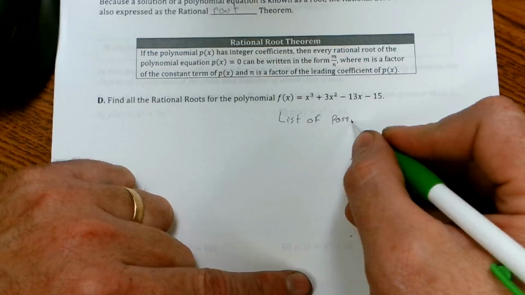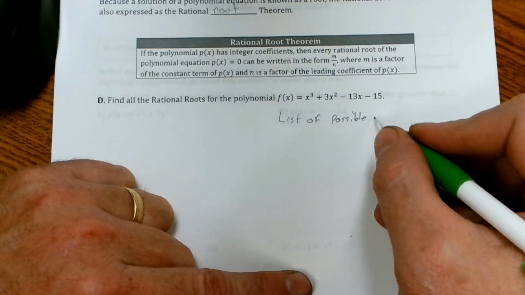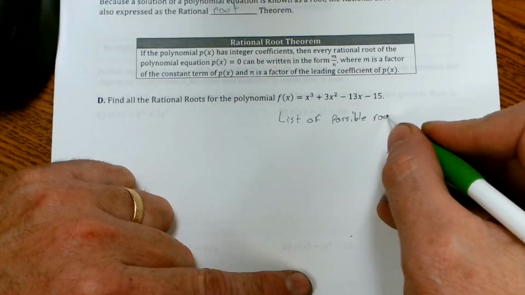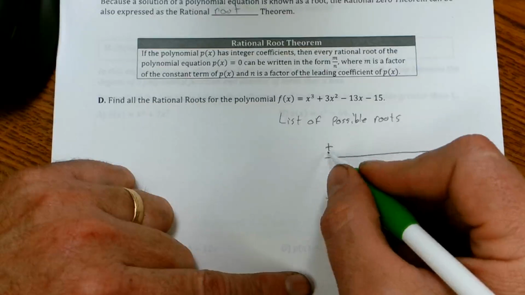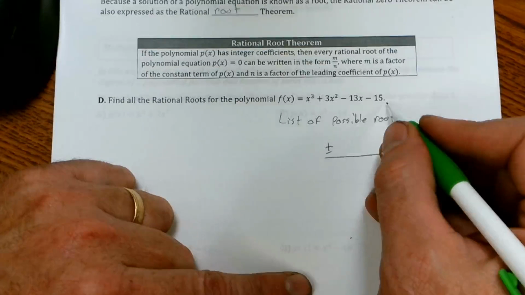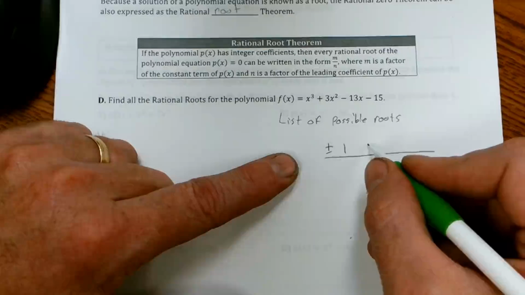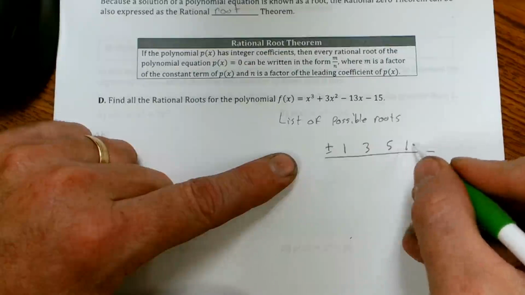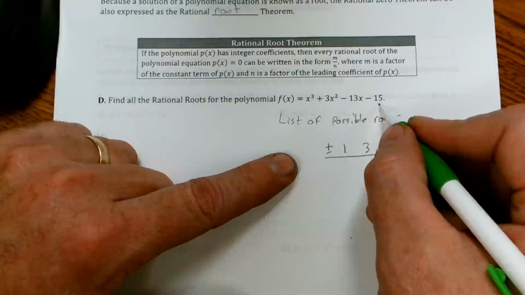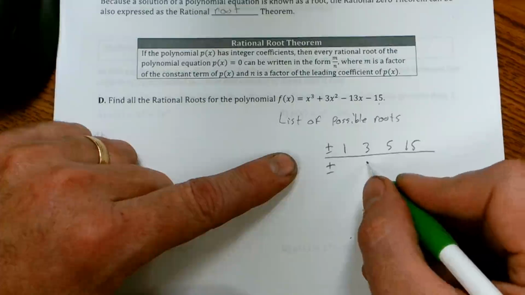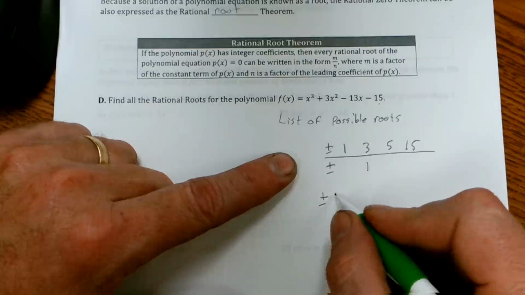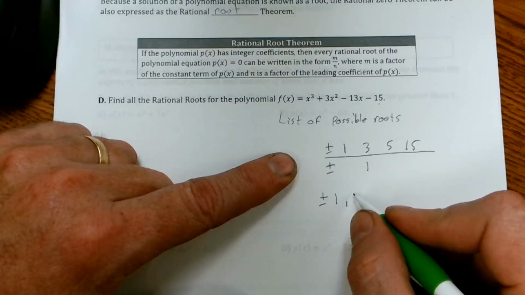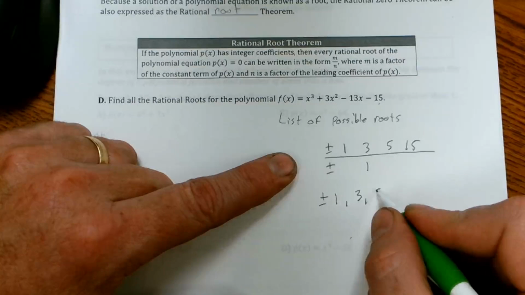So I'm going to do my list of possible roots. And a lot of people do it like this. What they do is they write a big line right here and say positive, negative, and list the top. So positive, negative 1, 3, 5, and 15. And those are all the factors of 15. And then on the bottom we have positive, negative 1. And if it asks for a list, you'd say positive, negative 1, 3, 5, and 15. Those are my possible roots.